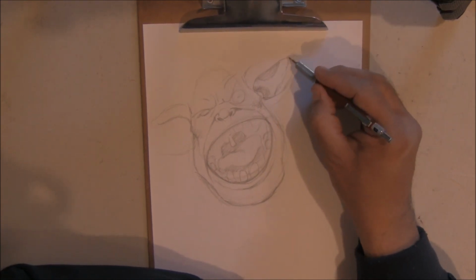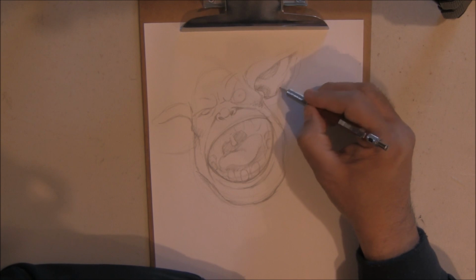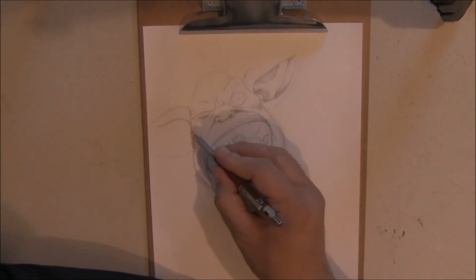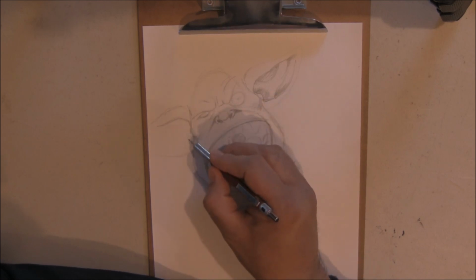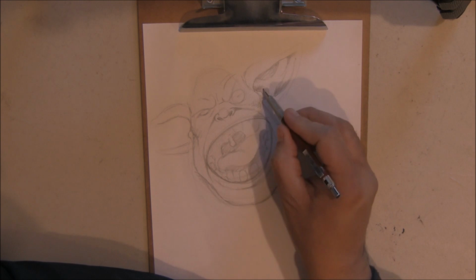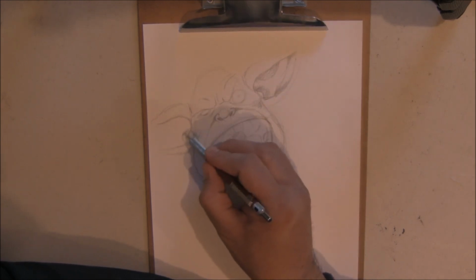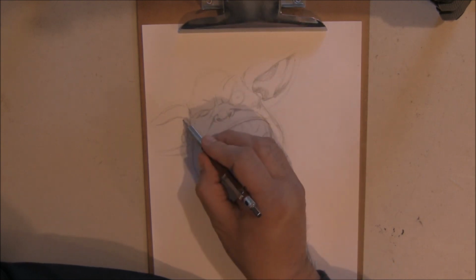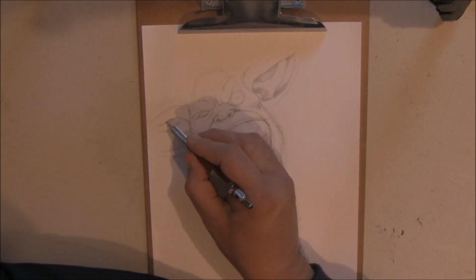I don't even know what you call it, but it's one ear. Go to the other ear. And do the opposite what we did here. Like this. Right there.